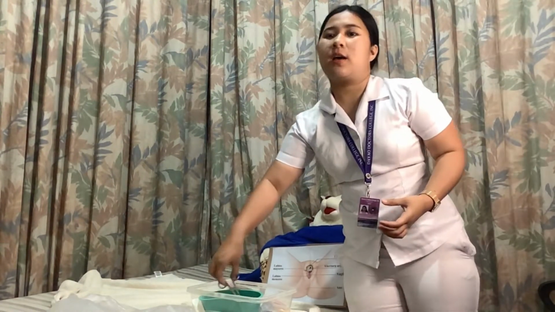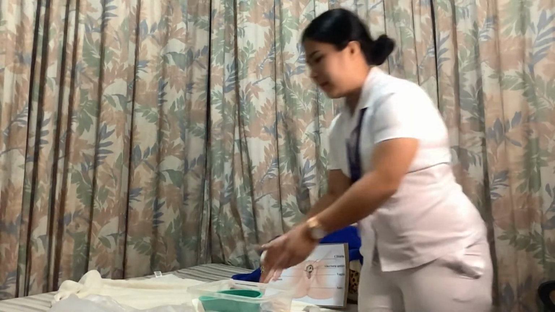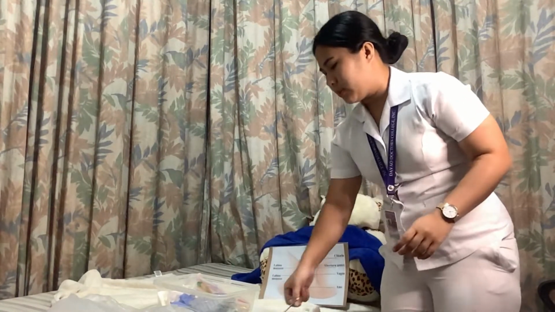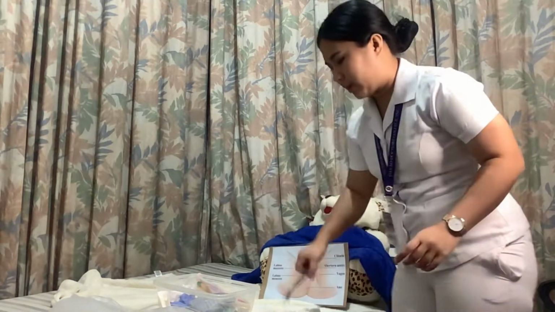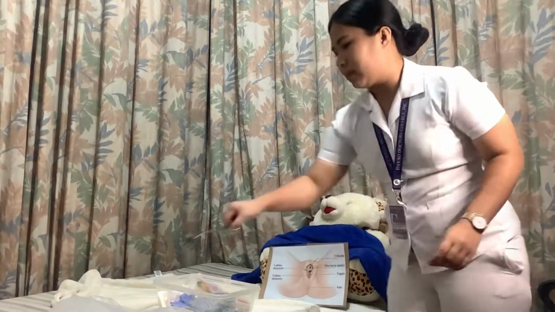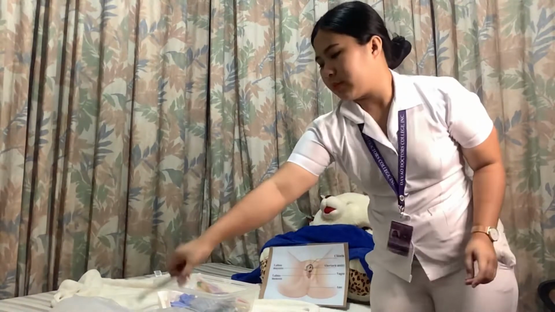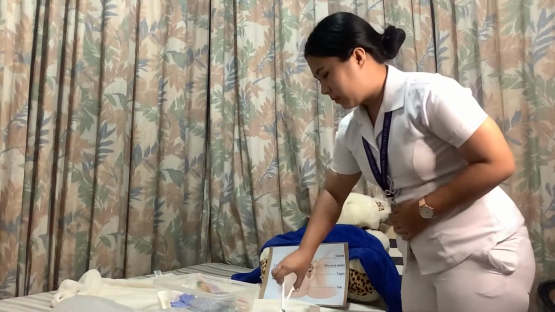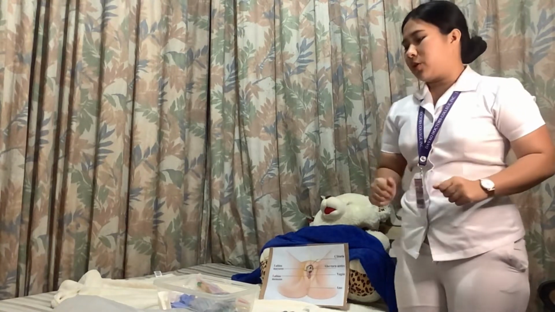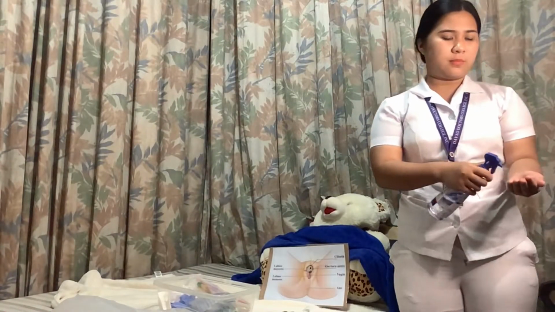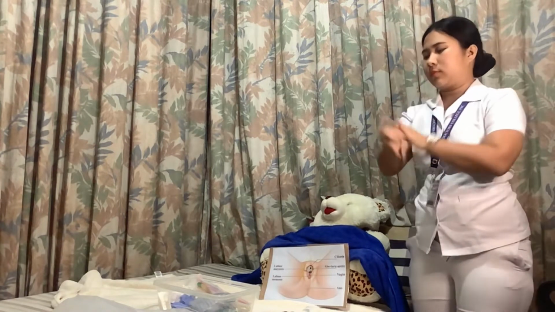So using a sterile forceps, clean the area using a cotton ball with the betadine. Next, open the set, observing sterile technique, and put on sterile gloves and put the eye sheet on. So I'm gonna put my gloves on.